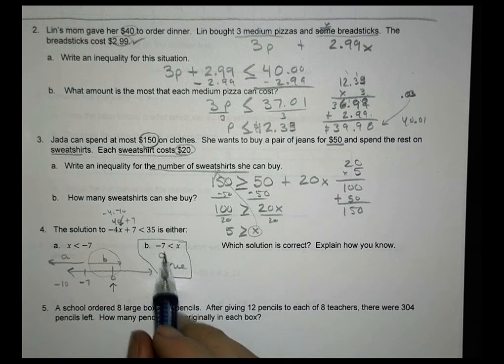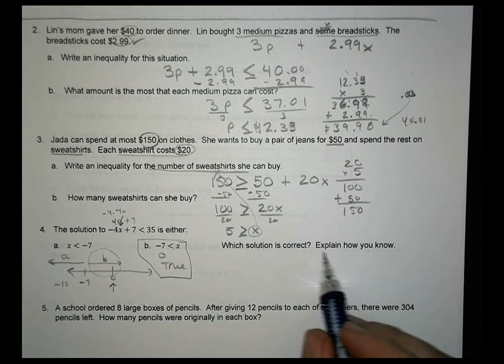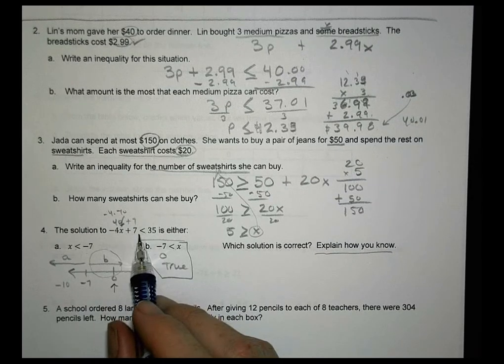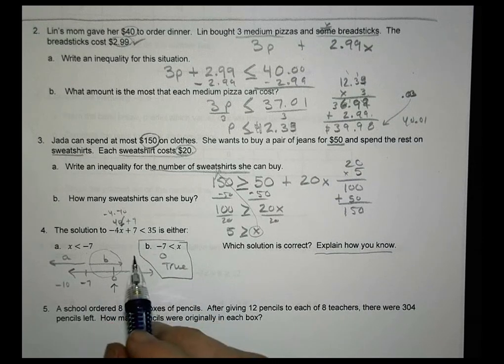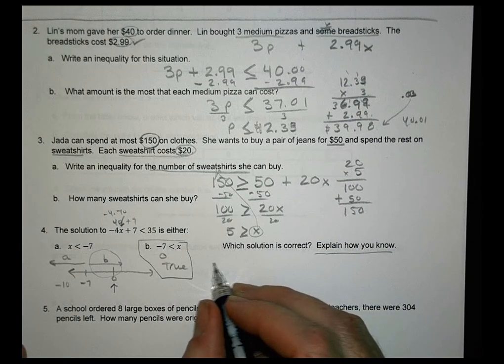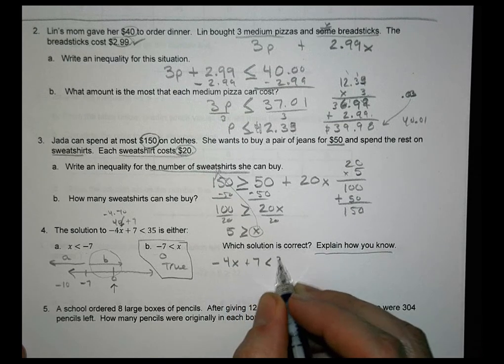Now again, if you're just looking at the picture here of what I've drawn, you might say, oh, it's B. But I want to explain how you know. And we talked through how I knew: I picked some numbers to put into the inequality to see what would make the most sense. Now, as a way of solving it, you could do negative 4x plus 7 is less than 35.